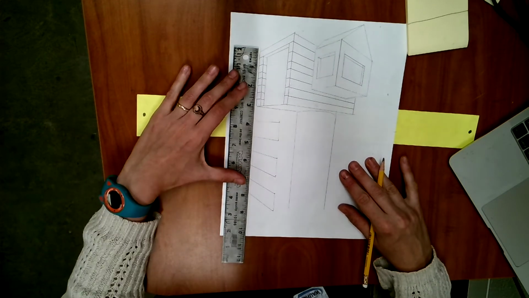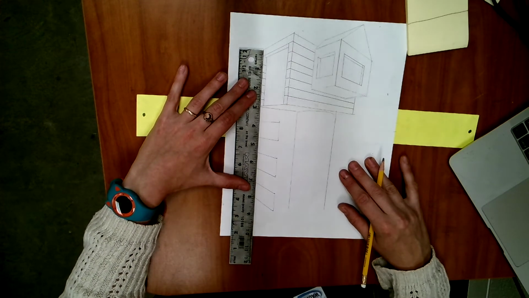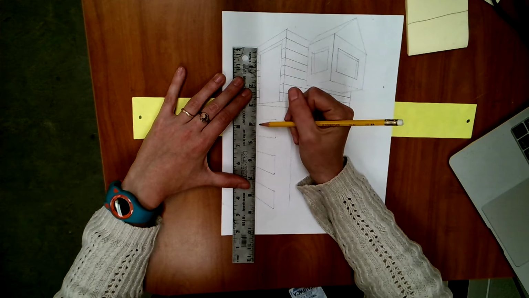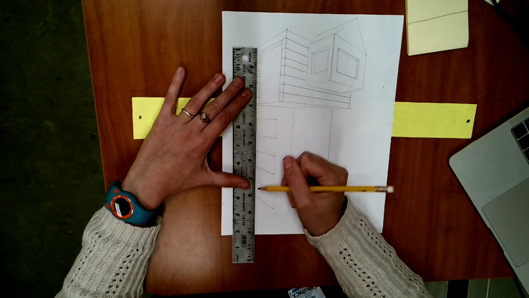Now we'll go ahead and cut them off. So I'm going to cut them off about right there. So again, you'll do just a straight vertical line. Make sure that it's straight.